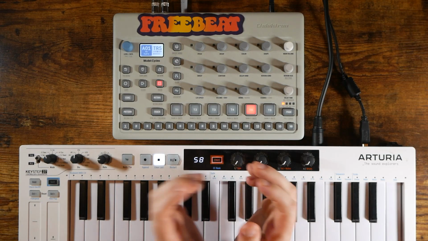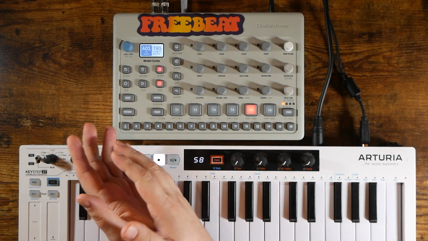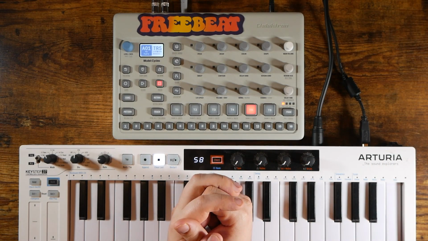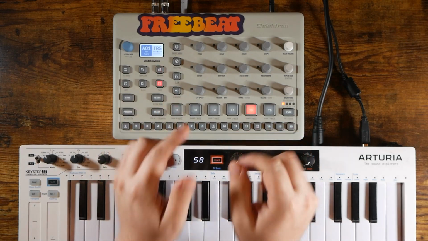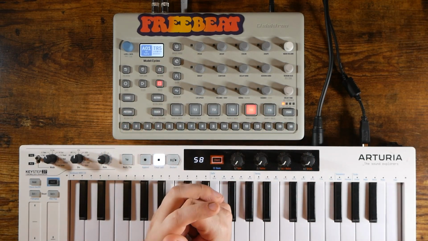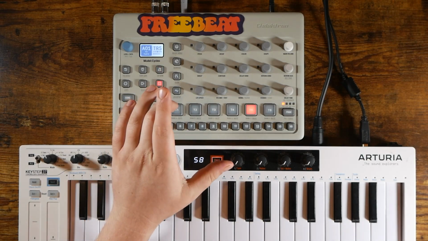I like to use rhythmic foreshadowing. I like to have a lot of question and answers in the music, and I cannot do that on a lot of grooveboxes. However, the Model Cycles does allow that to happen. So let's go ahead and explore this concept on a very basic level.